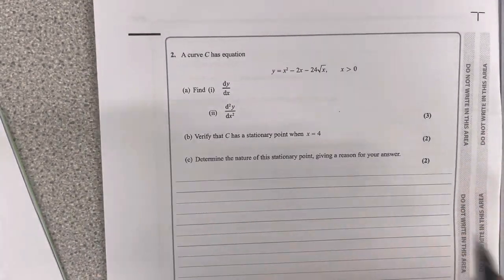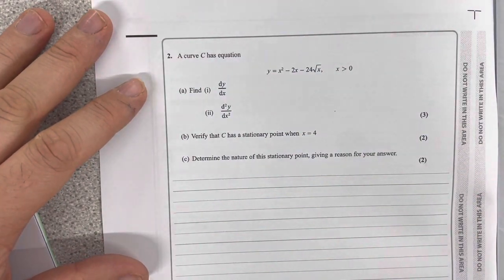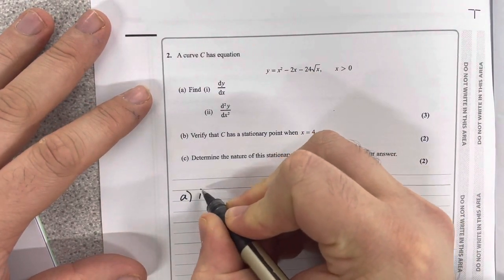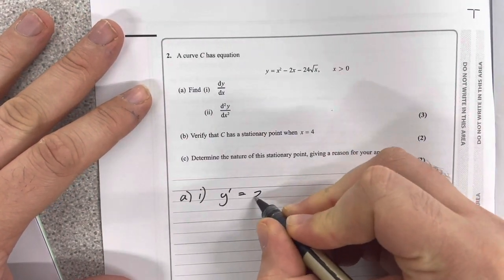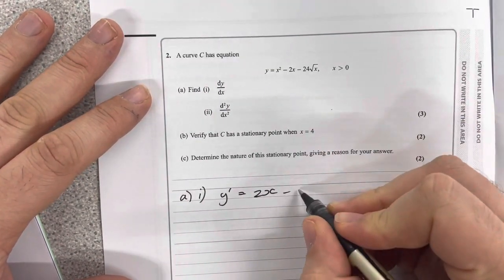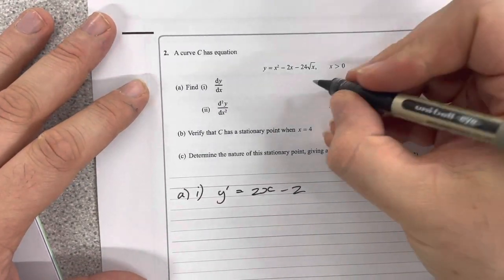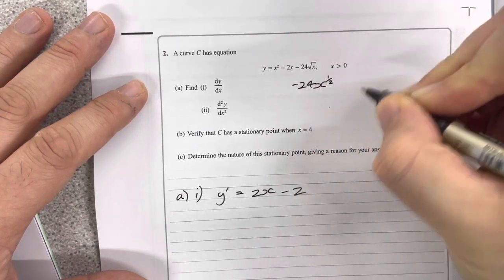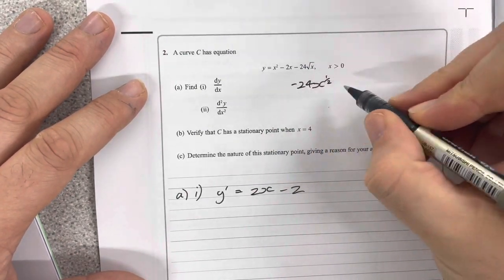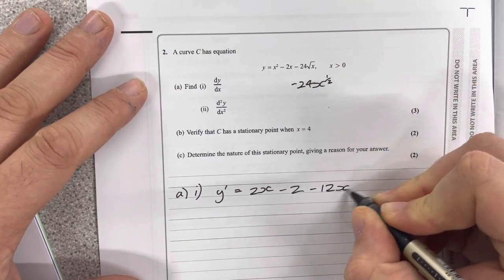A curve C has this equation. Find dy by dx and d2y by dx squared. Okay. Part A, dy by dx, so x squared differentiates to 2x. 2x differentiates to minus 2. And the minus 24 root x, well, I'm going to write that as minus 24x to the half, and just apply the same power rule. Multiply by the power, subtract 1 from the power. So that's going to be minus 12x to the minus a half.